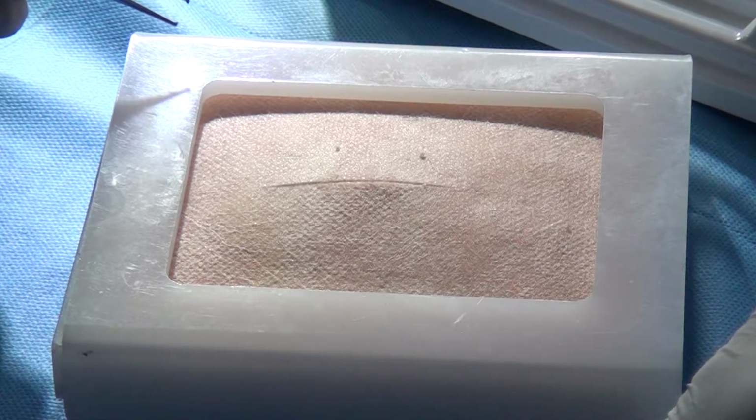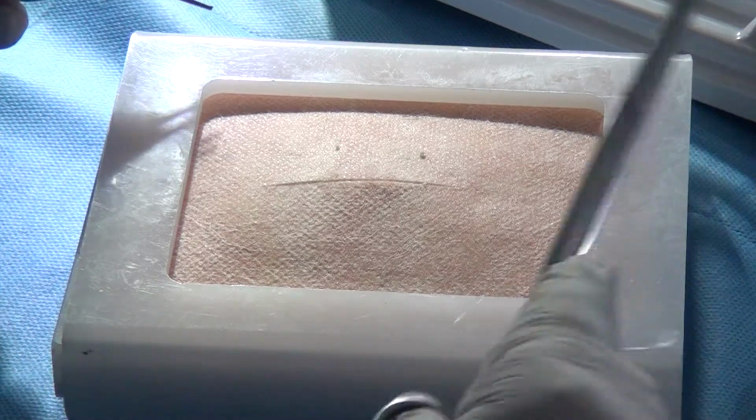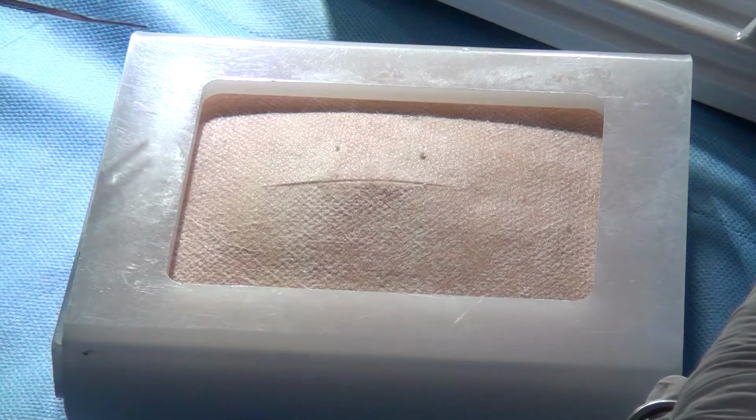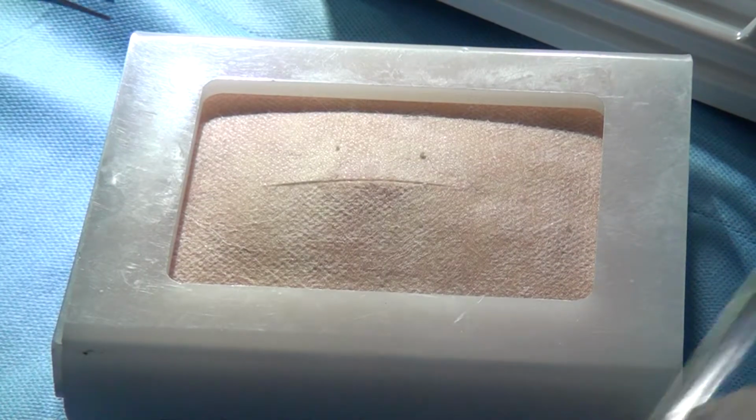But scissors is useful in the depth and along the cavity because of the curvature. Is this clear? Yes, sir. Only ten people. Others? Yes, sir. Thank you.